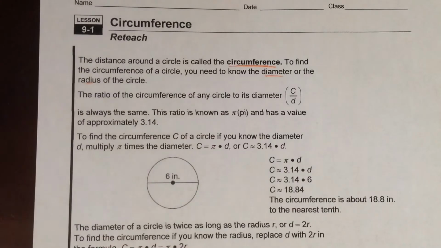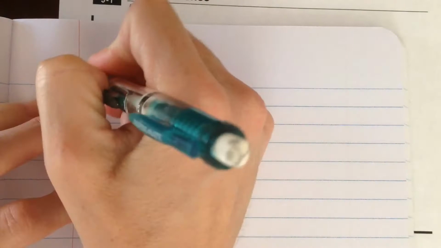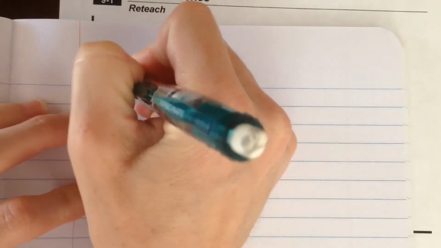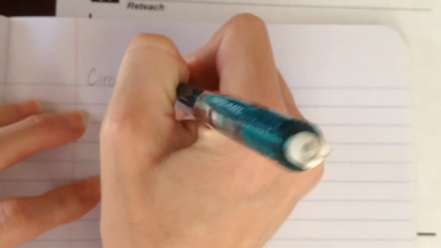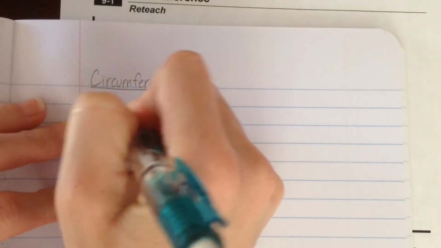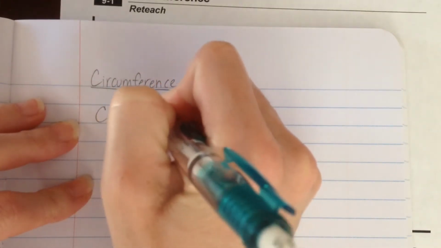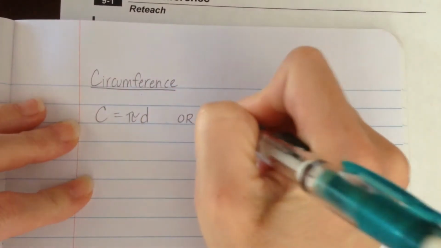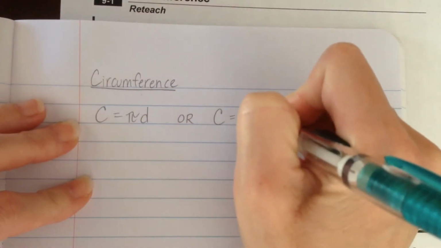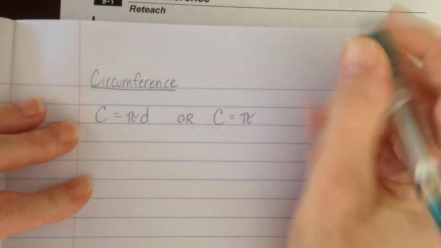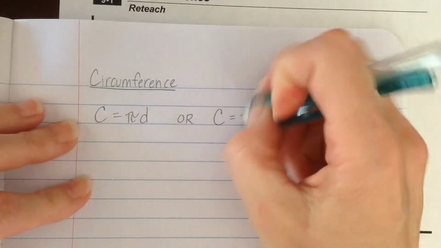All right, the formula to find circumference of a circle is going to be, let me put this in the notebook so it's a little bit more clear for you. All right, so circumference is pi times diameter, or pi, sometimes you see it as 2 pi r.